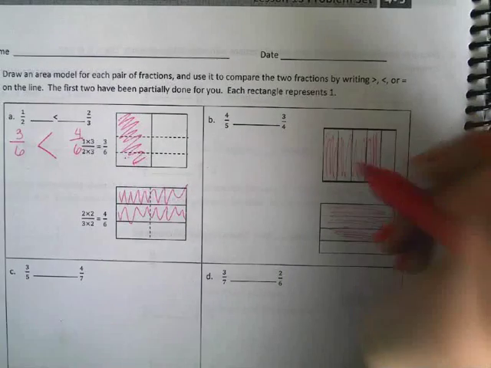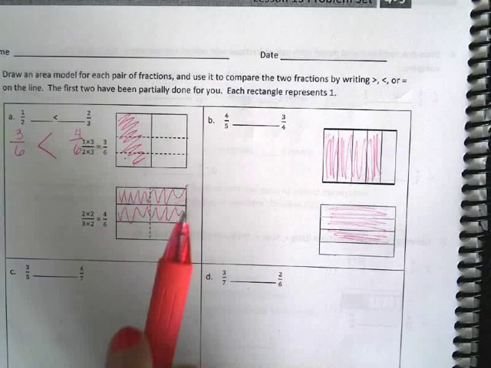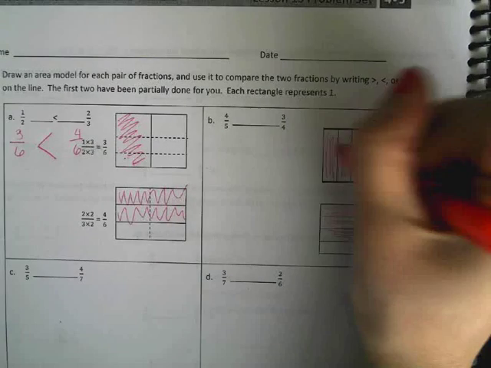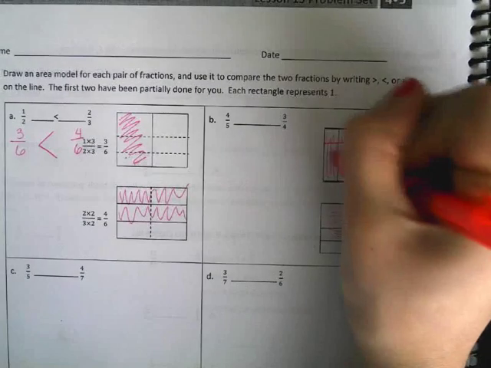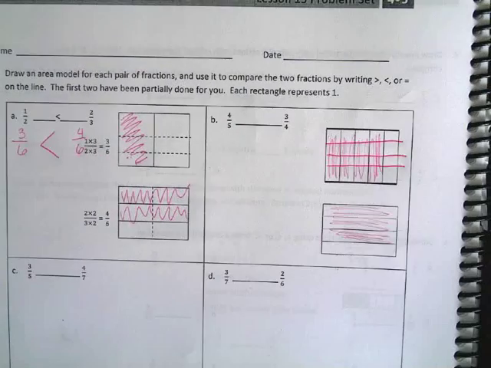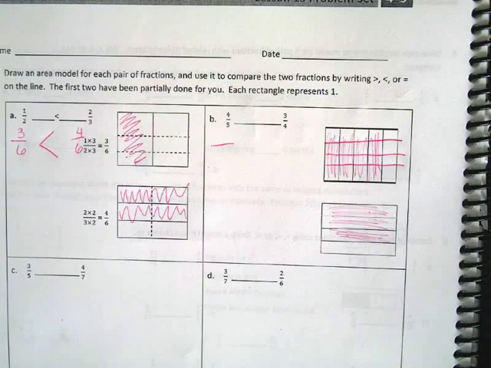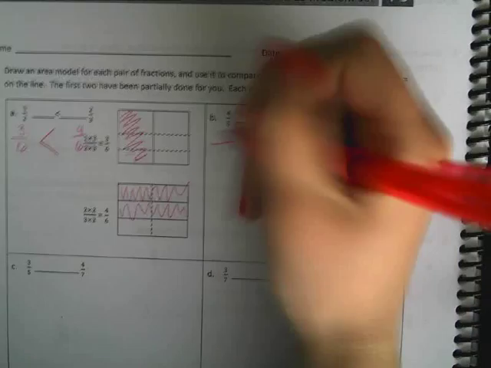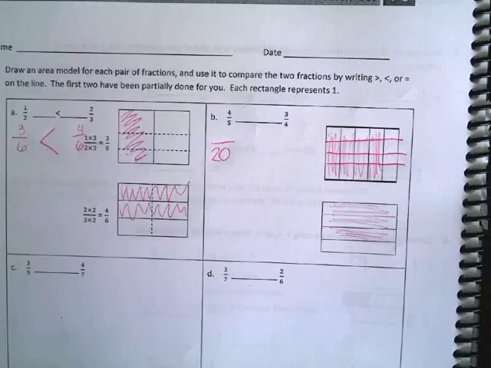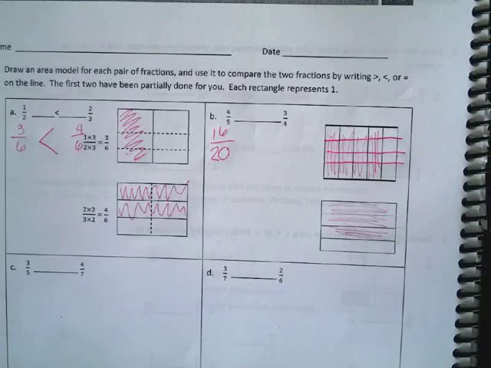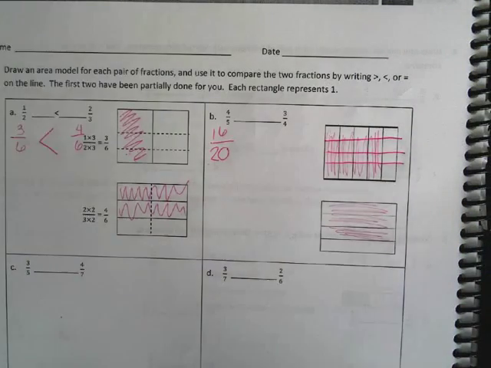Corvian said I split my 4/5 horizontally into 4ths now. Do you guys agree? Yeah. Where did that 4 come from? Yep, the opposite denominator. Great job. So 1, 2, 3, 4. So how many pieces is our whole right now? 20 pieces, yeah? And how many are shaded in? 16. We did this exact problem earlier, didn't we? Yes. Yep.